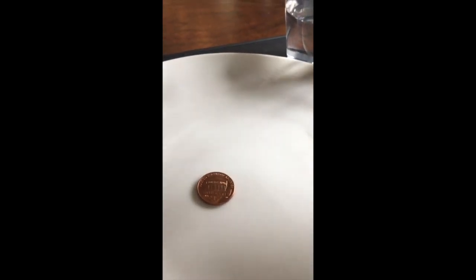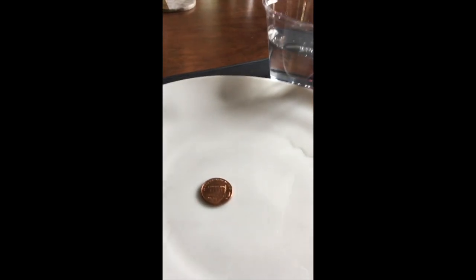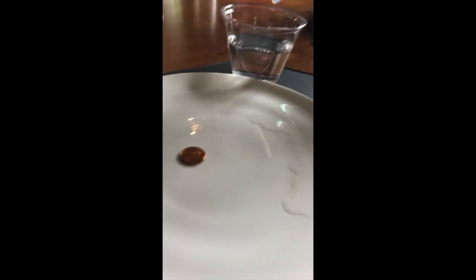Wait a second. You predicted 3 for the head side, right? But now we've turned it to the tail side. How many drops do you think you're going to be able to put on now? What do you think? 4. You think 4? Well, last time you got 18. So do you want to think about how many drops you're going to put on this side?